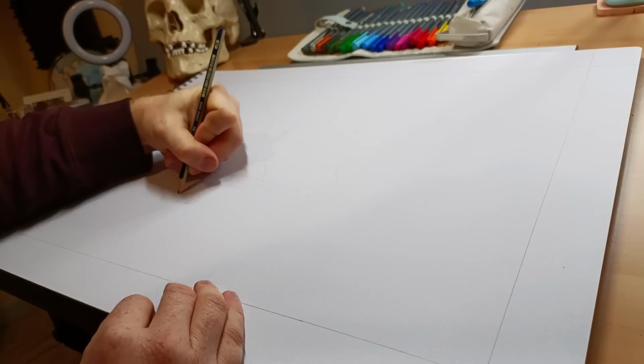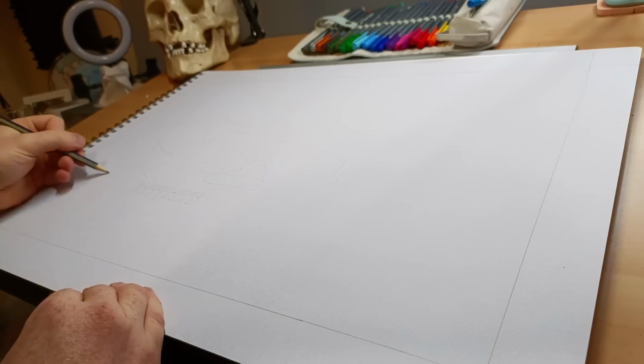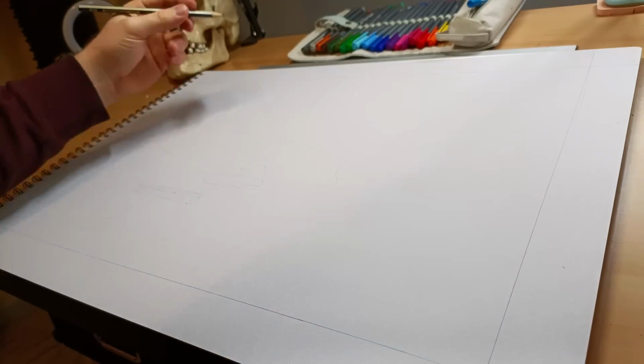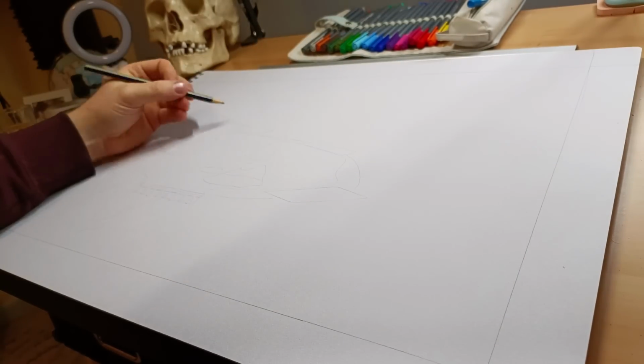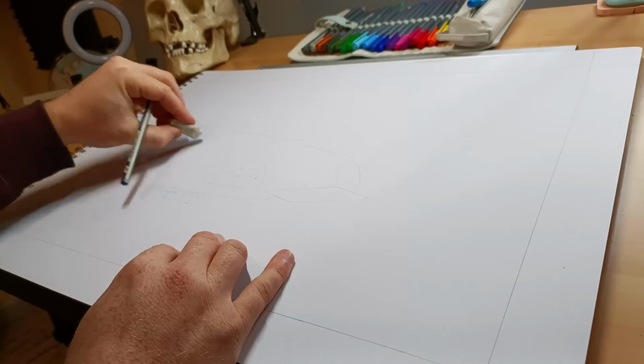And I'm going to tell you how you can easily replicate this style for yourself, because it's not something that requires a huge amount of artistic ability. All you need is patience and a few different thicknesses of pen. So let's start with creating the layout.